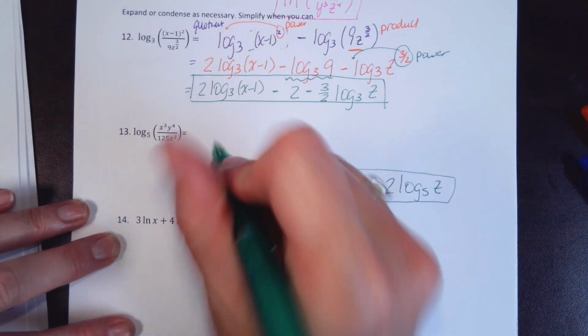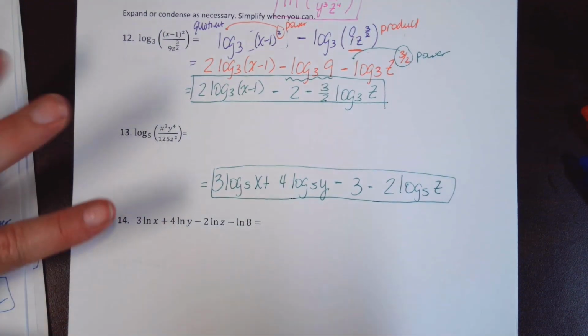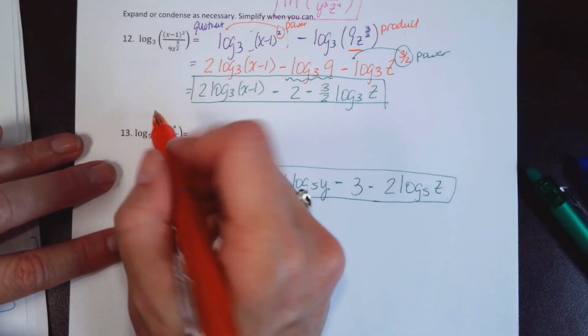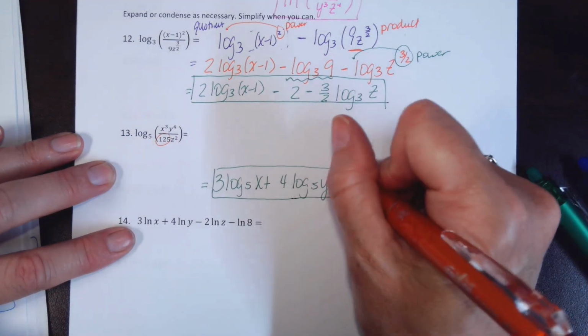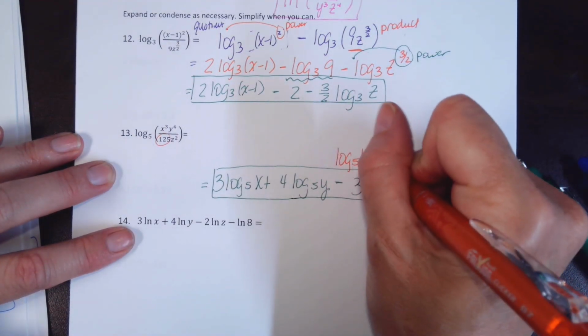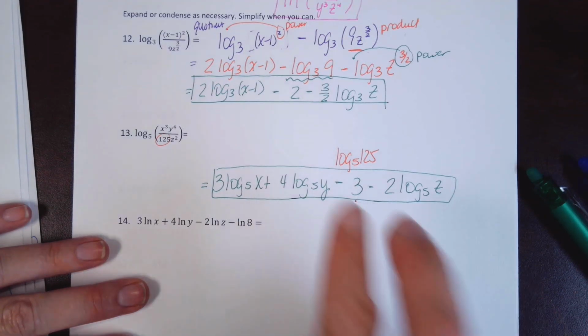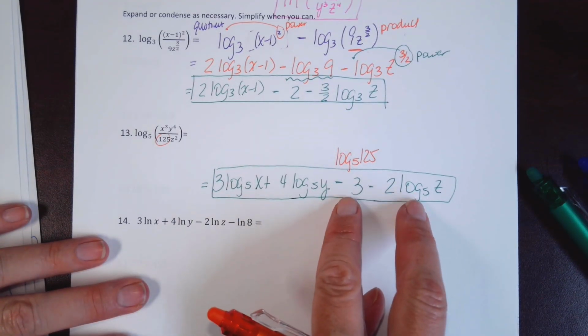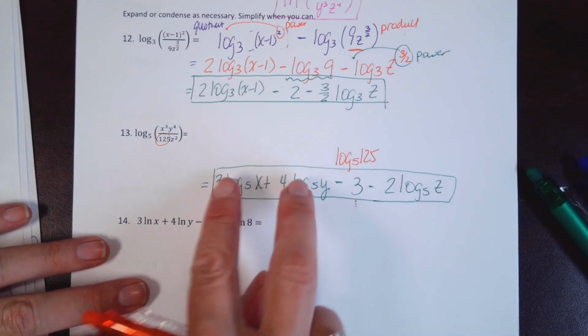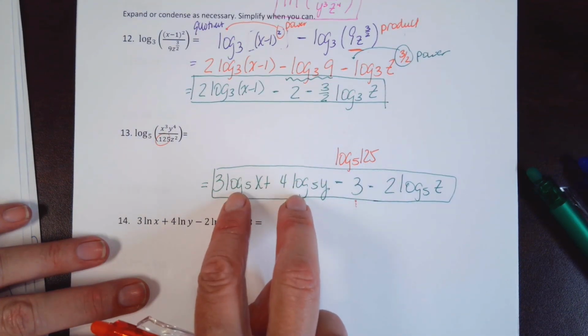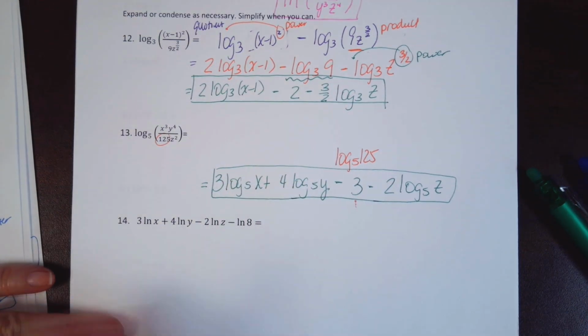We have gotten 4 separate log statements, except that this third log statement right here, log base 5 with 125, simplifies to give you 3. These are both being subtracted because they both came from the denominator. These are both positive, being added because they came from the numerator.